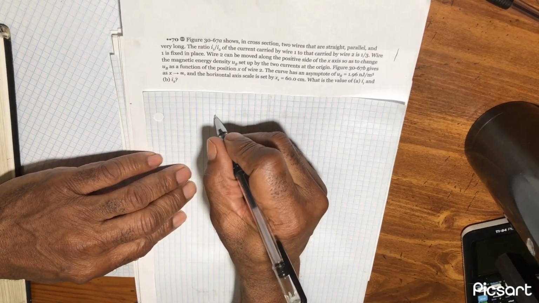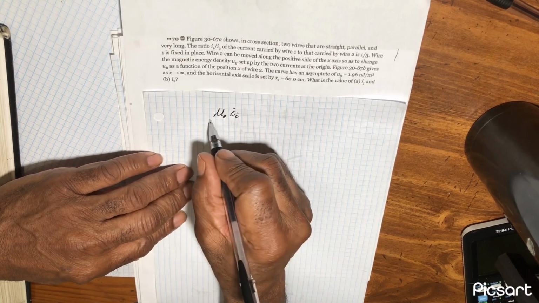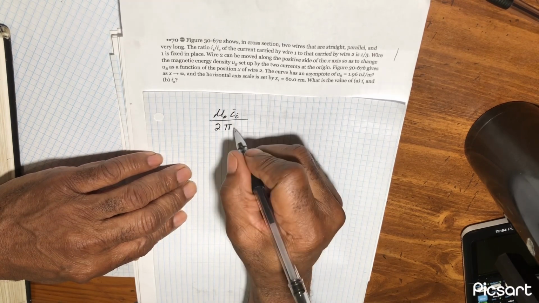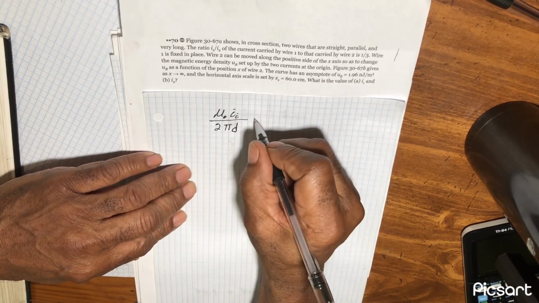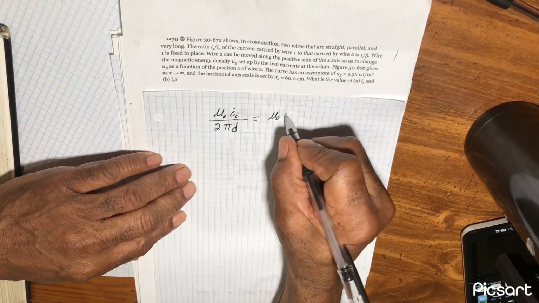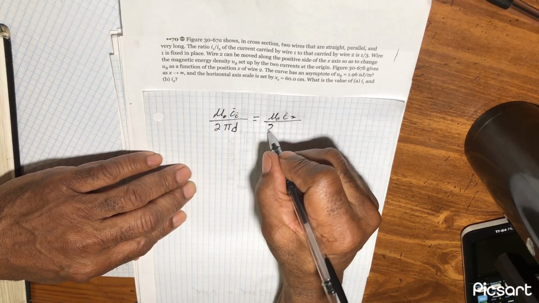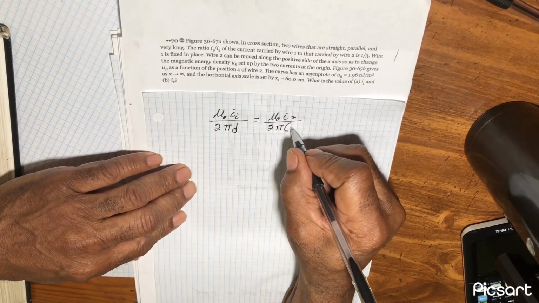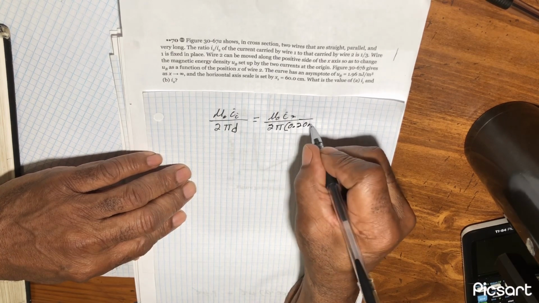So we have mu naught I1 over 2 pi d. This is just your formula for a very long wire. It's going to equal mu naught I2 over 2 pi times 0.20 meters.